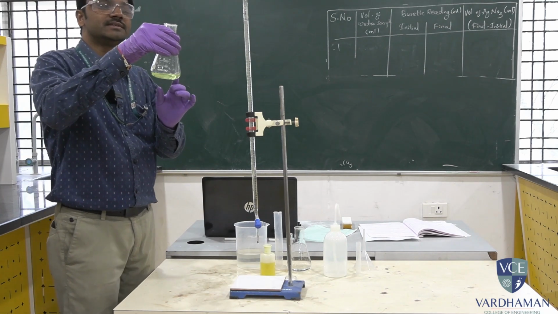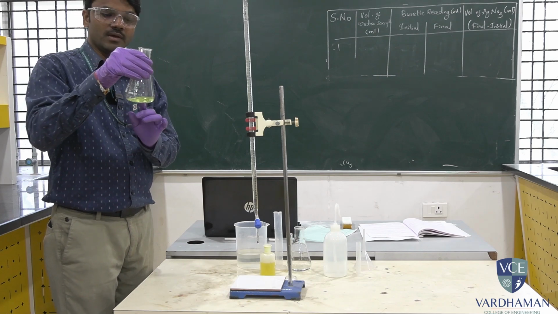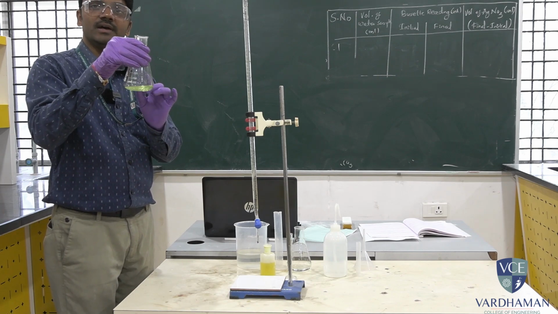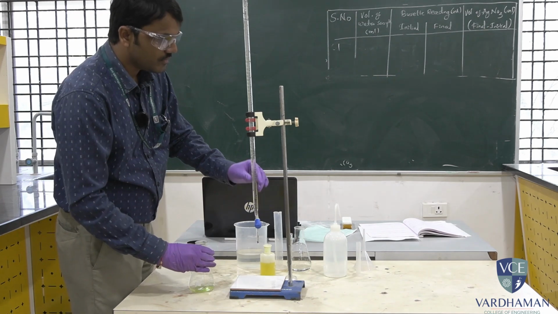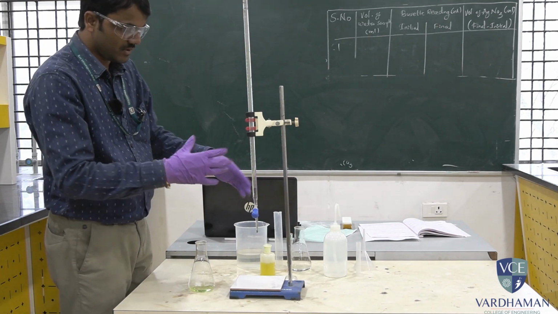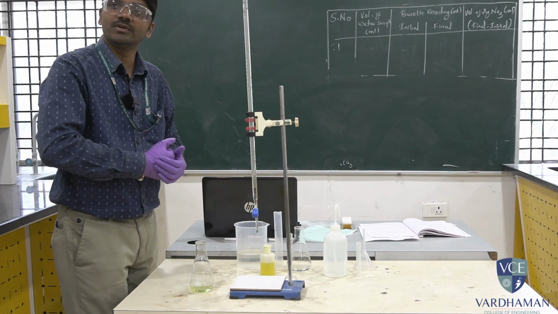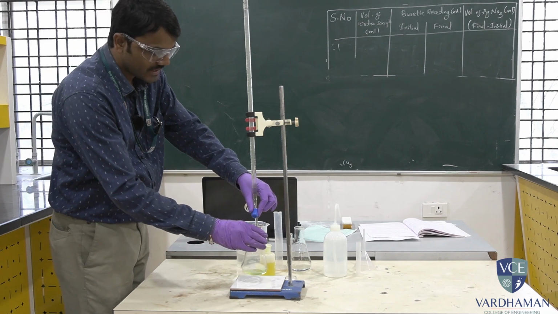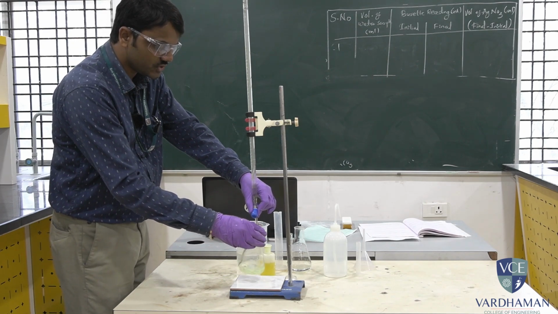Now you see the solution color is yellow. Why yellow? Because of the indicator. This is a standard silver nitrate solution, already filled. The concentration of silver nitrate is 0.014 normal. Now titrate against the silver nitrate solution.